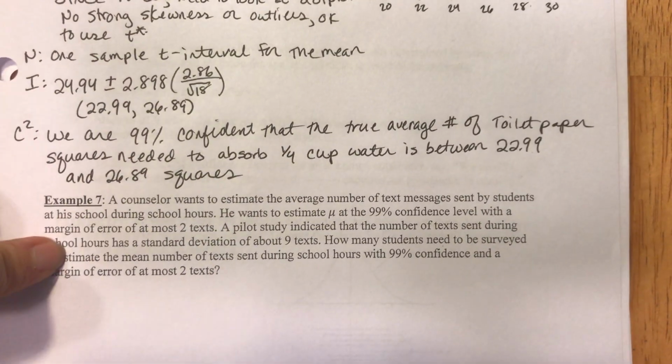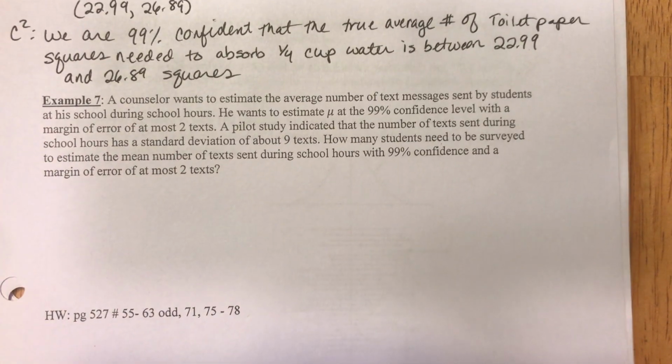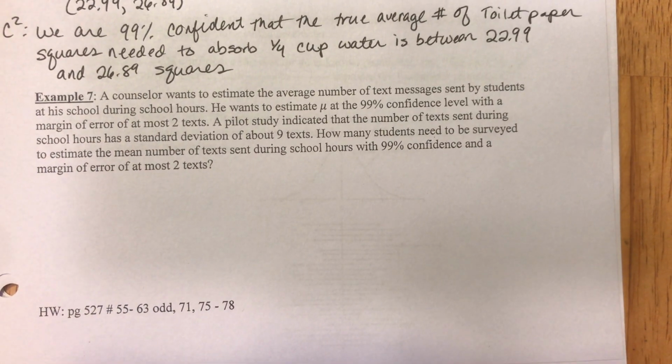Now, last problem. A counselor wants to estimate the average number of text messages sent by students at his school during school hours. He wants to estimate mu at the 99% confidence level with a margin of error of at most 2 texts. A pilot study indicated that the number of texts sent during school hours has a standard deviation of about 9 text messages. How many students do we need to survey in order to estimate the mean number of texts with 99% confidence? So let's break this down.